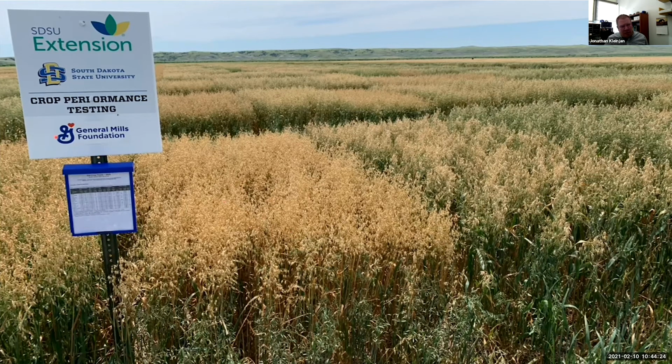While I think of it, I would like to thank General Mills. I think Emmanuel gave a shout out to them too in his talk, but General Mills has been a good partner in funding a lot of oat research. They actually made it possible to do this peer location. I think we added it 3 years ago. So moving on.